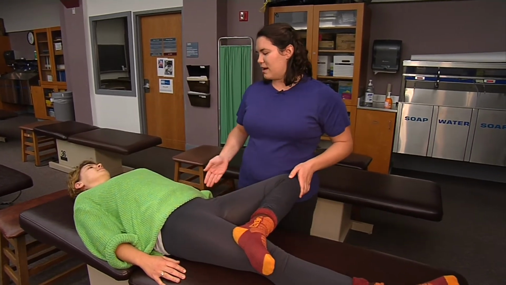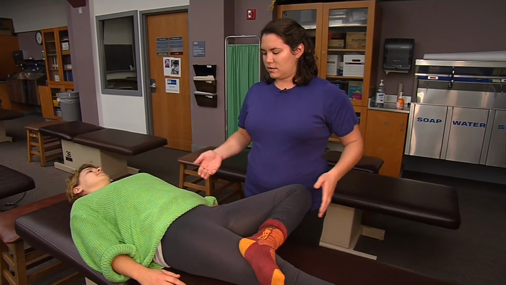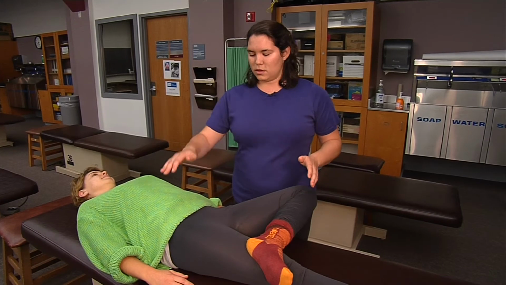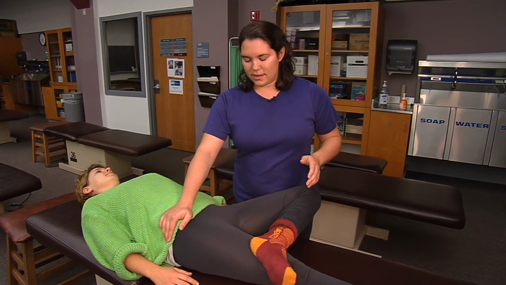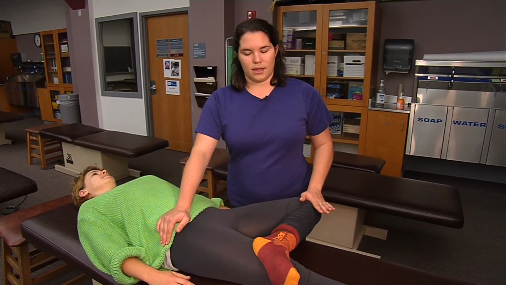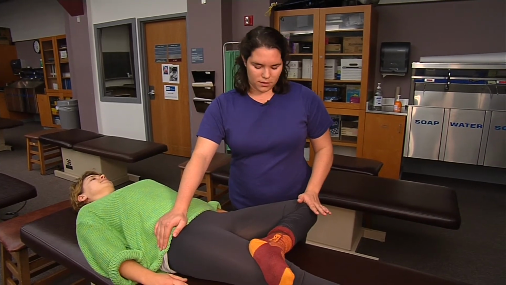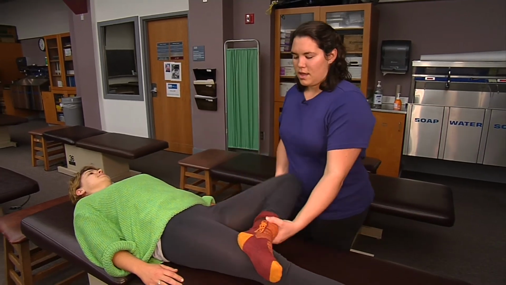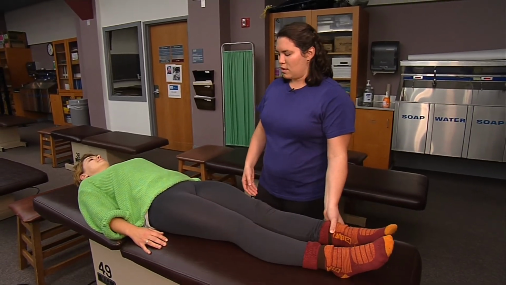So once you have them in this position, you ask them if this alone is painful. If it's not, one thing you could do is stabilize the ASIS and push down on the knee like this. If there's pain in the back, it's the sacroiliac joint, and if there's pain in the hip or anteriorly, it's the hip joint.